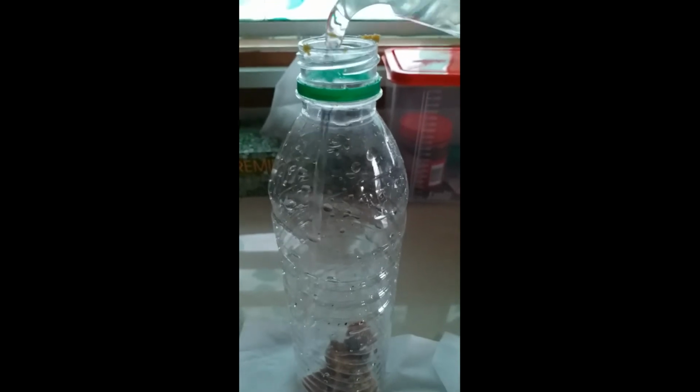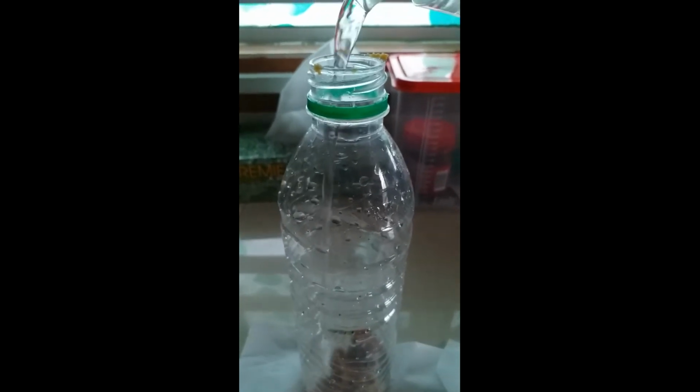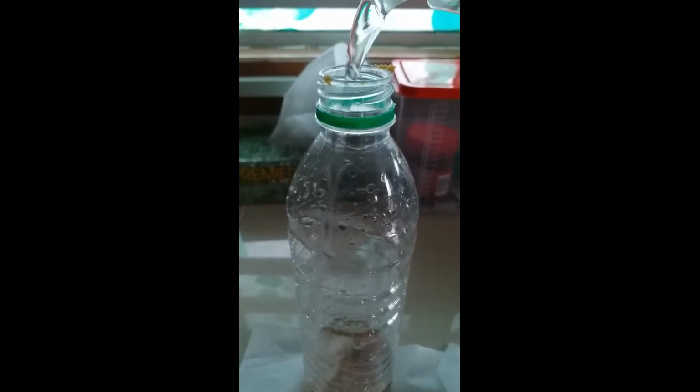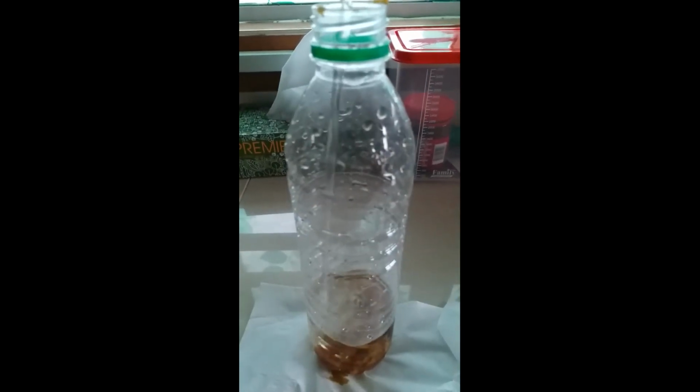Dissolve the jaggery with 100 ml water, by carefully pouring tap water into the bottle containing jaggery. Shaking the bottle will aid in dissolving the jaggery.